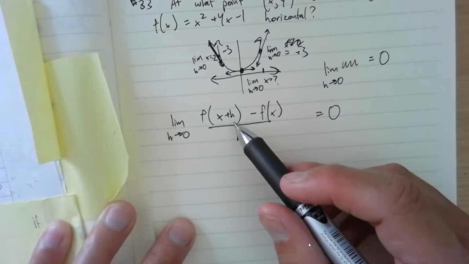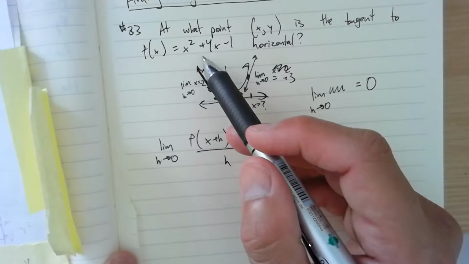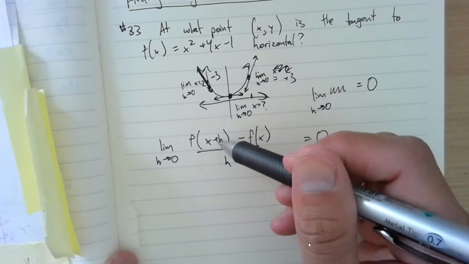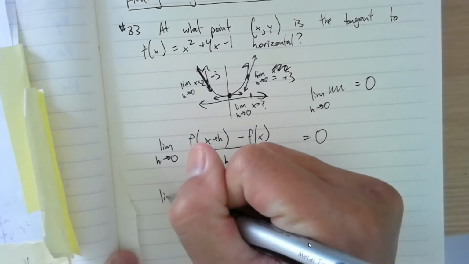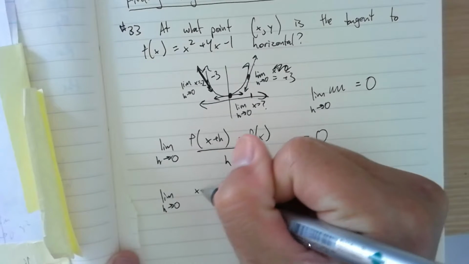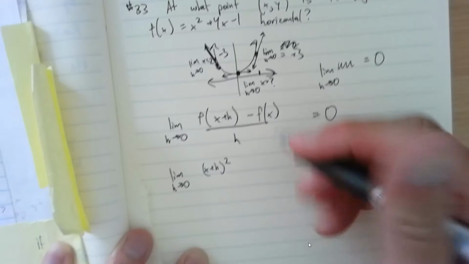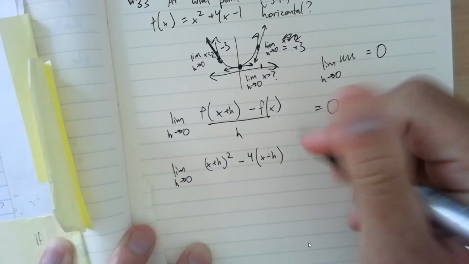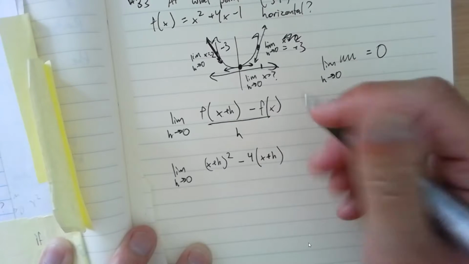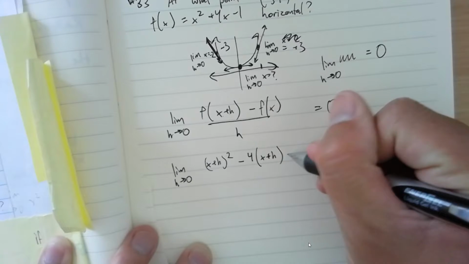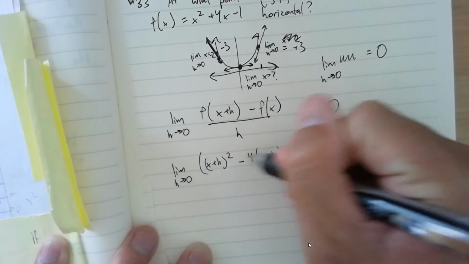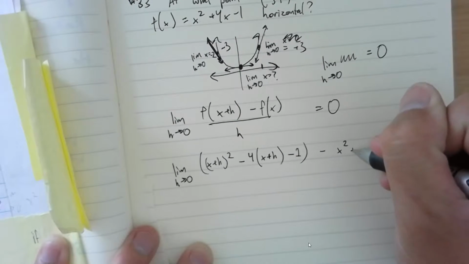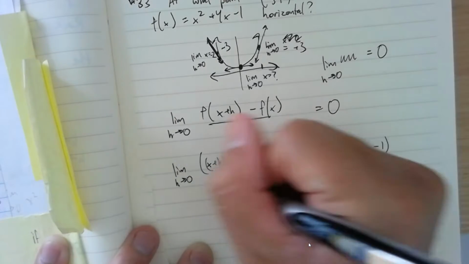f of x we do know, thankfully, is x squared plus 4x minus 1, but you know what that means. Anywhere there's x, I'm going to have to plug in x plus h. So it's going to look like this: the limit as h approaches 0 of (x plus h) squared. That already looks really ugly, so it's just a tedious problem, but if you know how to set it up and do it, it's not that bad. Then minus 1 also stays the same. So this whole thing is f of x plus h minus f of x, and f of x is just (x squared plus 4x minus 1), all over h.